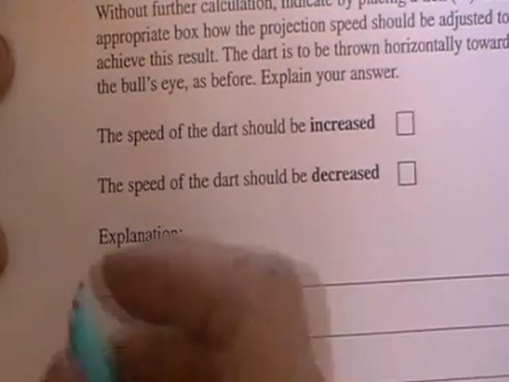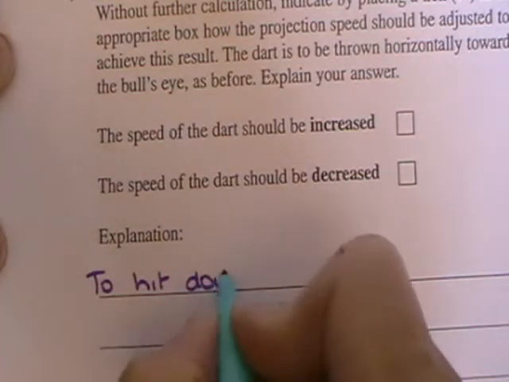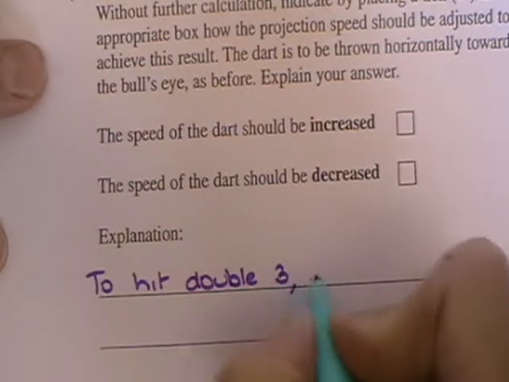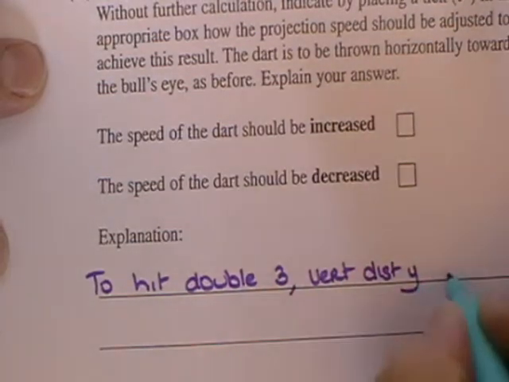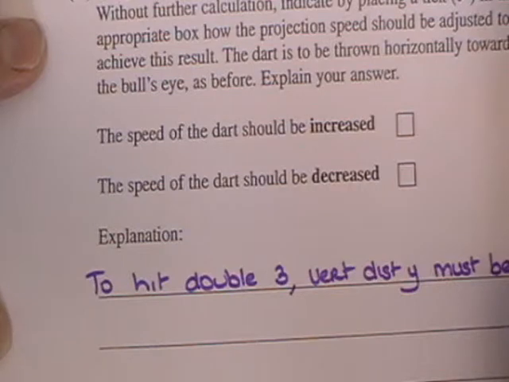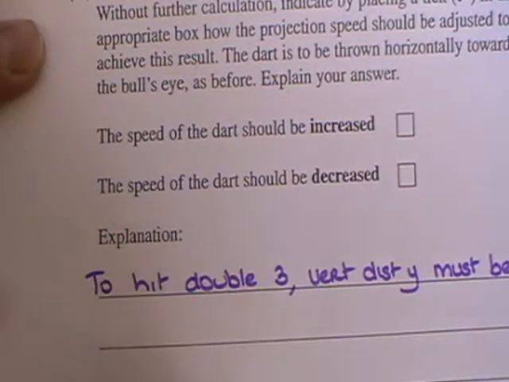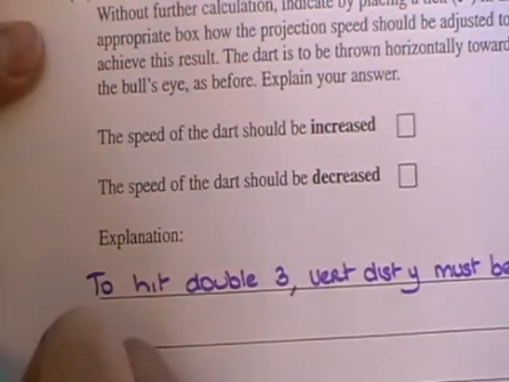First of all, to hit a double 3, the vertical distance y must be further or greater. So the thing that can change in your equation to calculate that, we used s equals ut plus a half at squared.